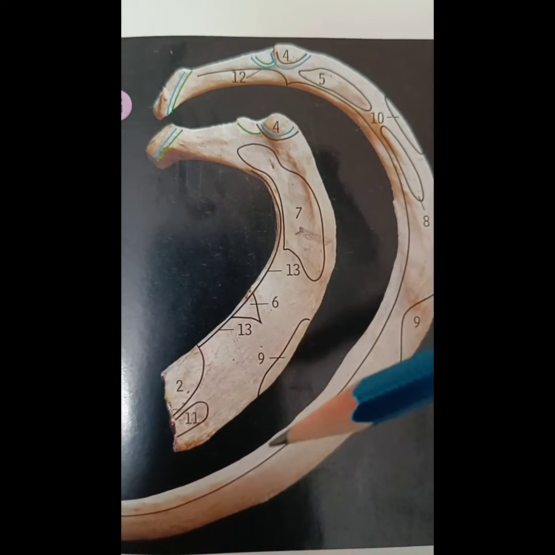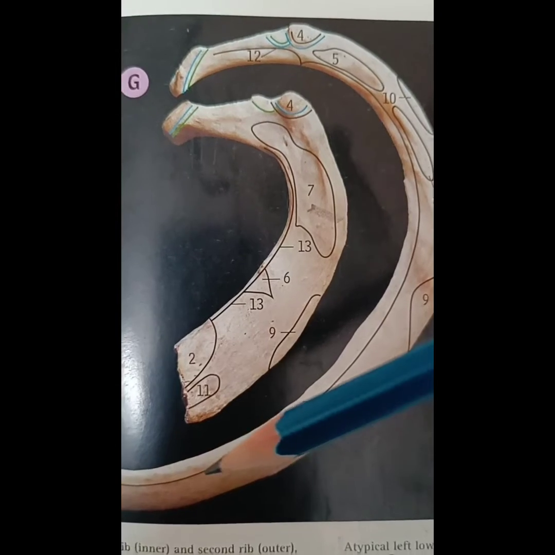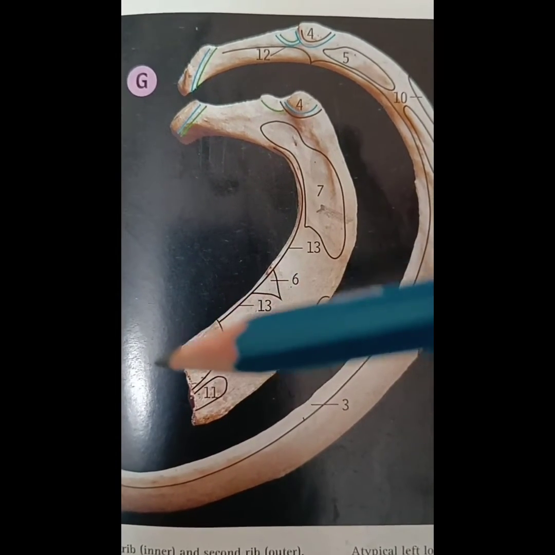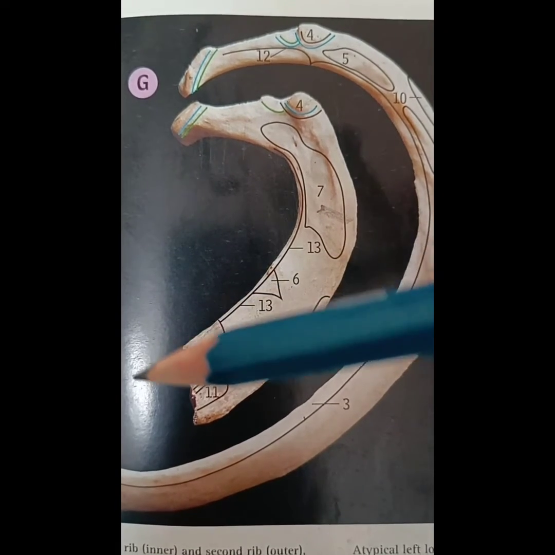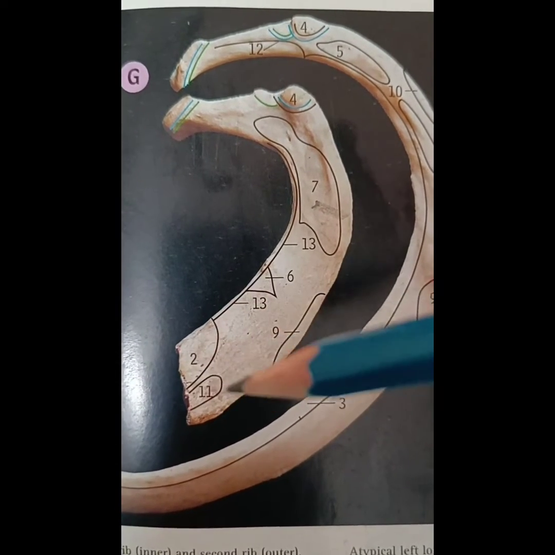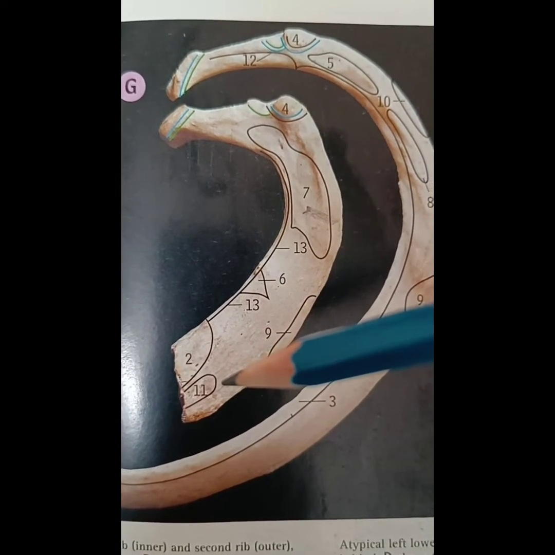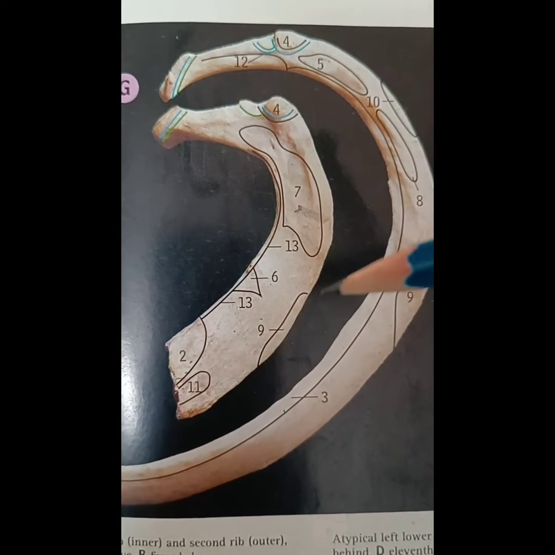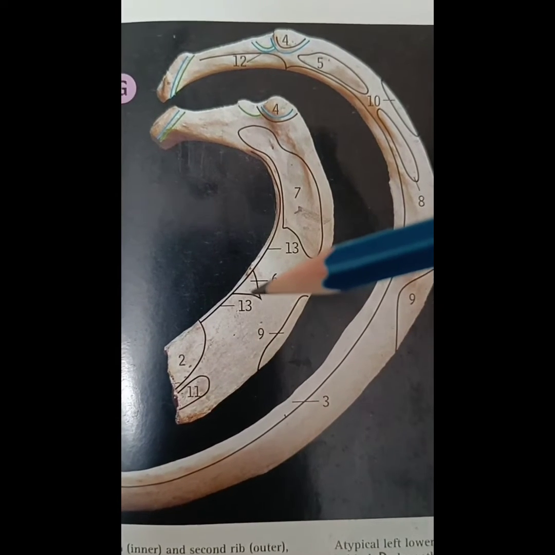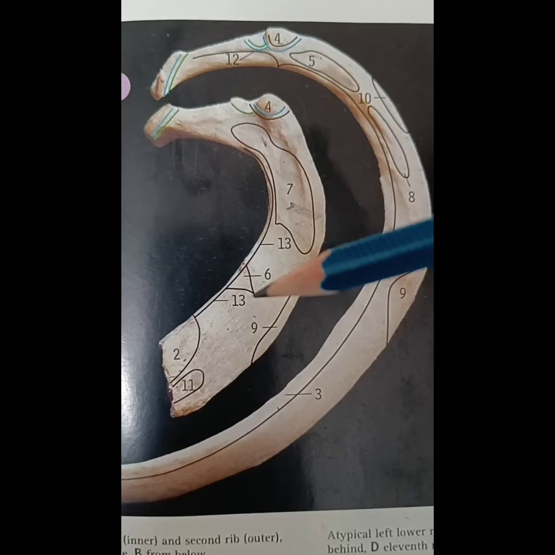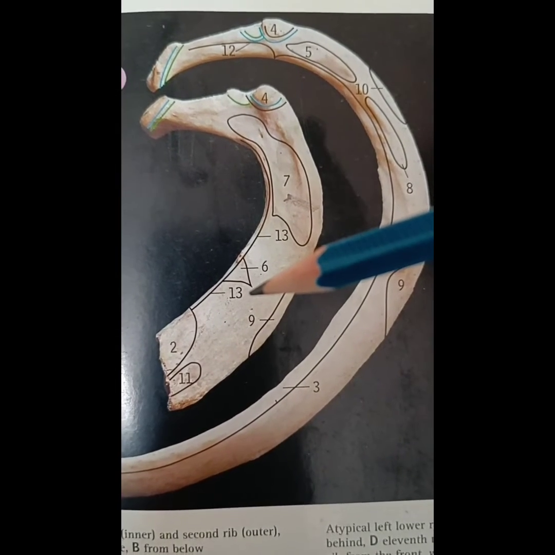The structures attached to the upper surface of the shaft: the origin of the subclavius muscle at the anterior end, and the attachment of the costoclavicular ligament at the anterior end behind the subclavius. The insertion of the scalenus anterior is on the scalene tubercle.